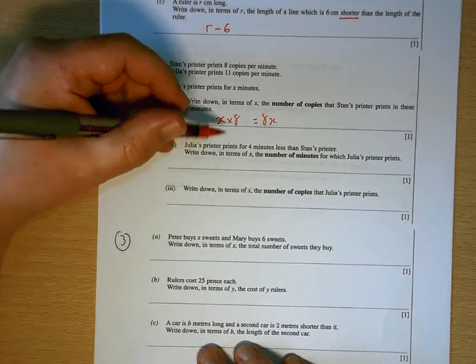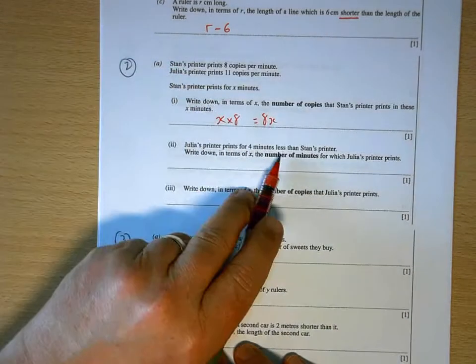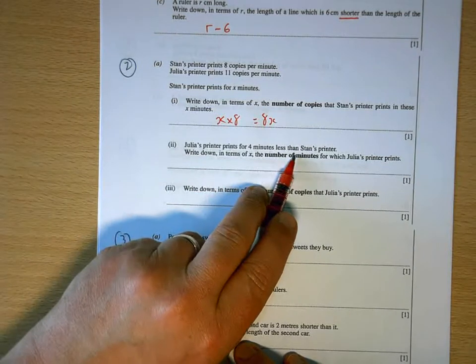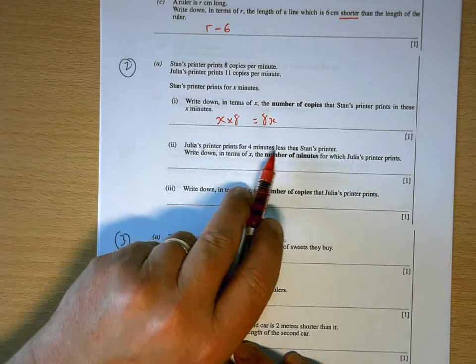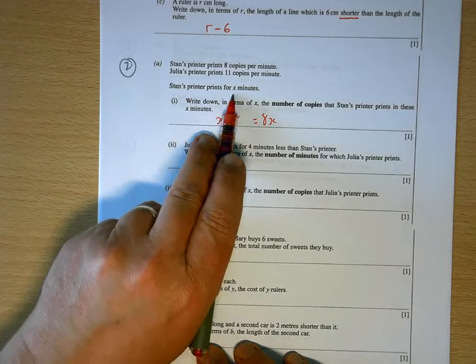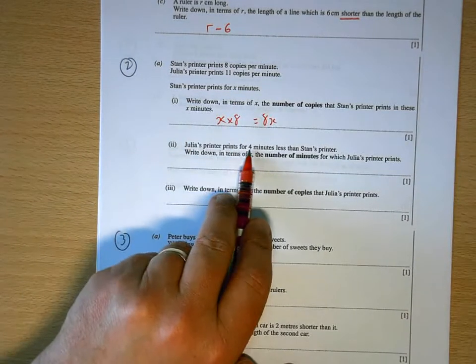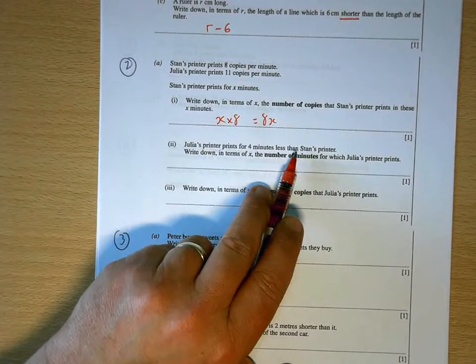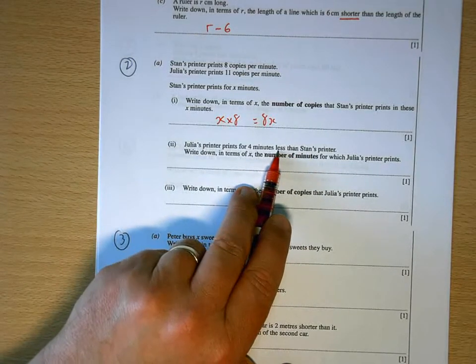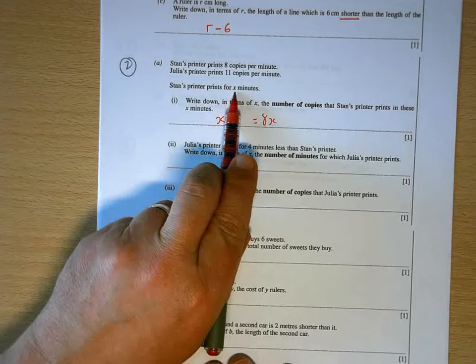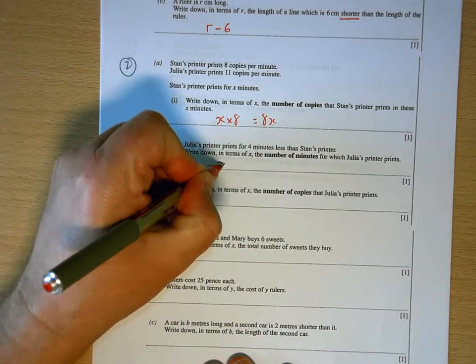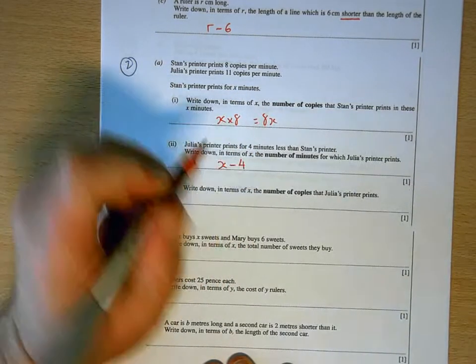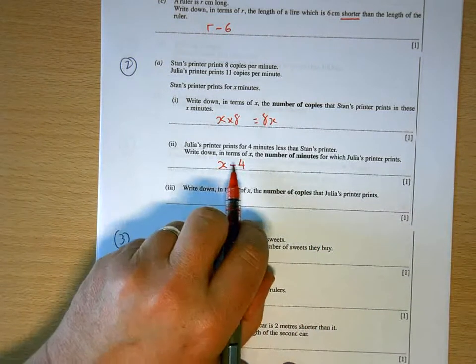Julia's printer prints for 4 minutes less than Stan's printer. Well, we know that Stan's printer printed for X minutes. So if Julia's is printing for 4 minutes less than Stan's, then less means subtract. That's how long Stan's printed for, and Julia's printed 4 less, so that's X take away 4.